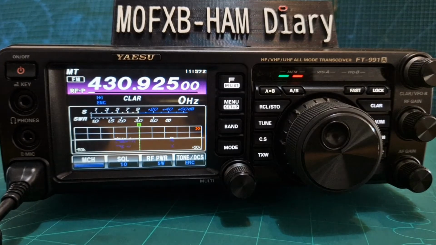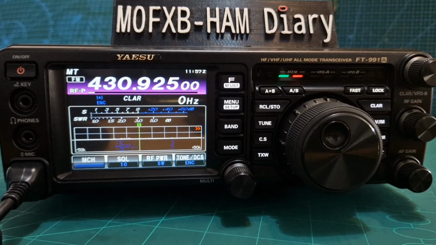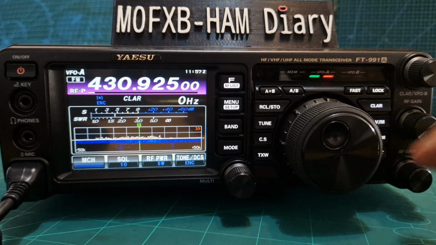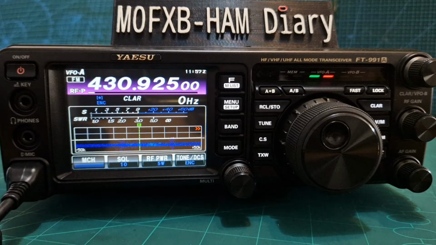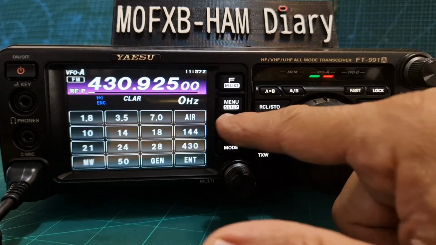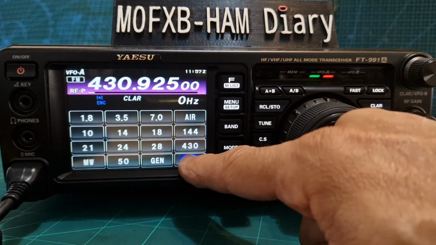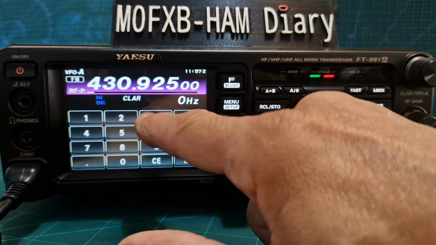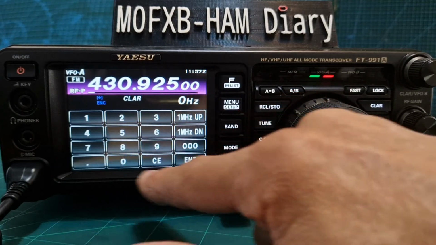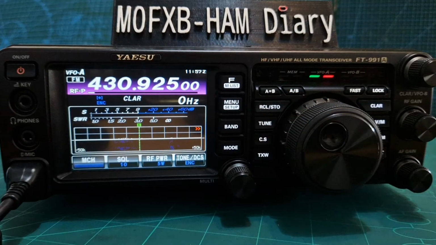So let's add a 70cm repeater to our 991A and tag it as well, add it to memory. First thing we're going to do is get it into VFO mode. So press VFO and it should say VFO A here. Next, let's add the frequency. So we'll go band and we're going to click enter and we're going to type 430.925.00 and then enter. So that's the output frequency.